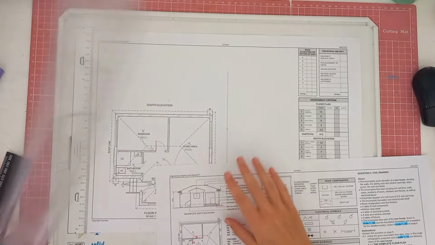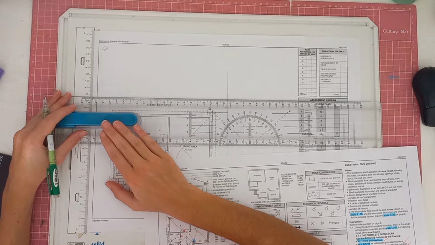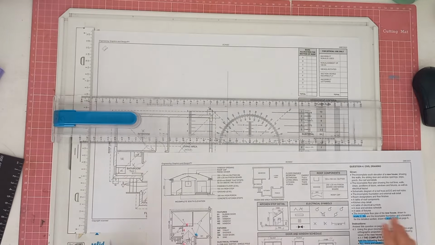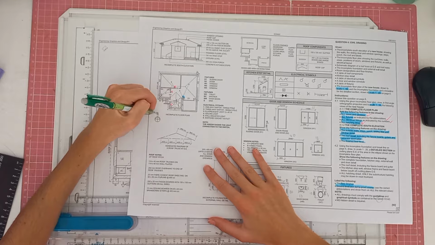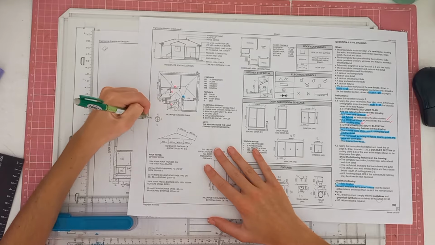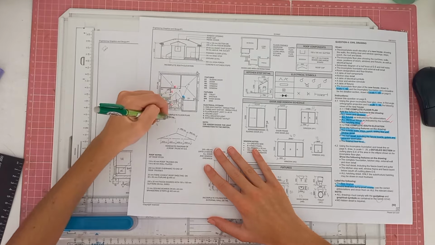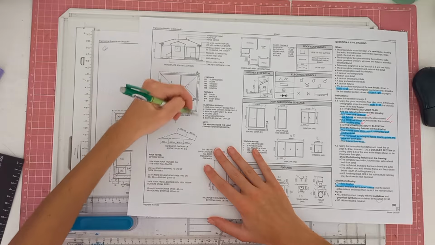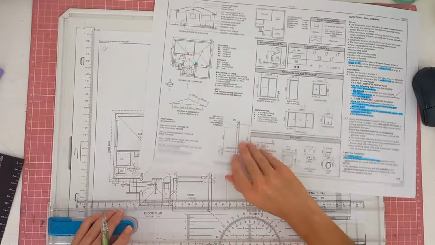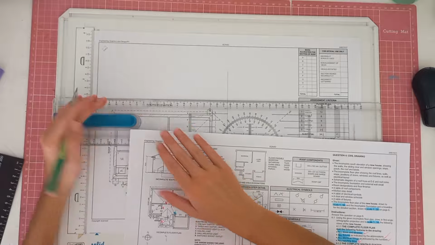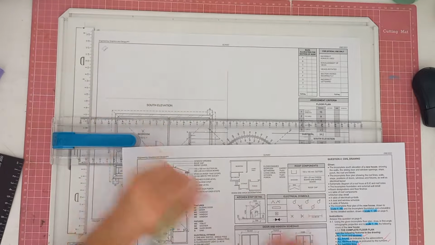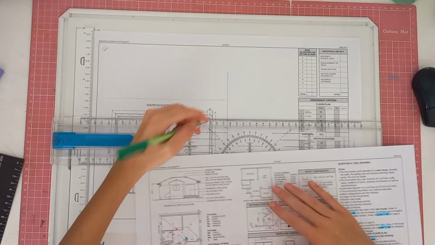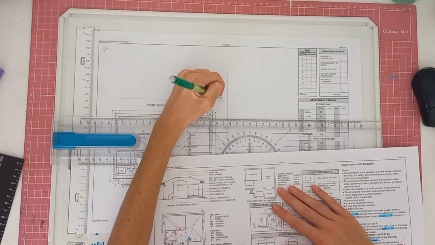So our south elevation is going to be at the top here. That's normally where they put it. And if we have a look at our floor plan, we see we have north, east, south, and west, which means our south elevation is looking at the house from this direction. Okay, so we're going to start off by just drawing a ground line, which you do need to label, so make sure that you do not forget to label your ground line.